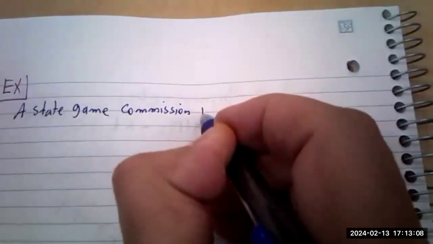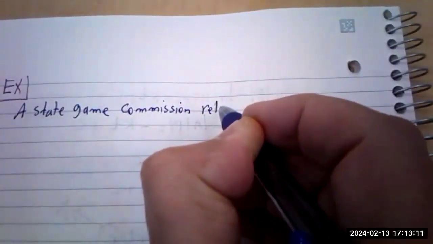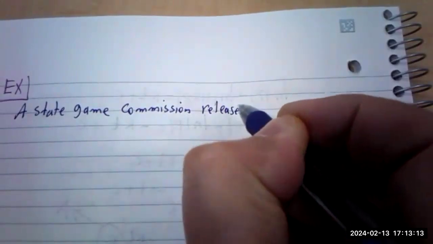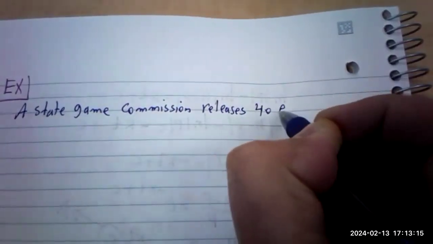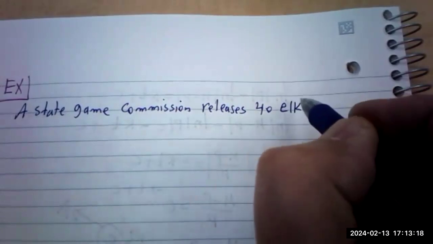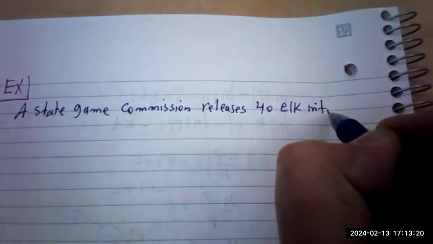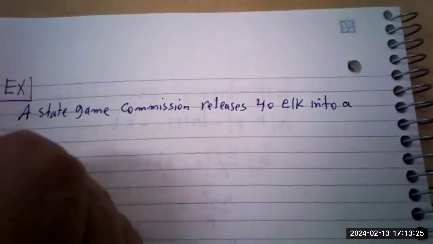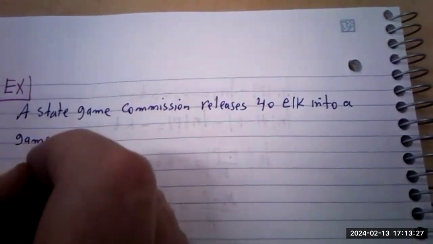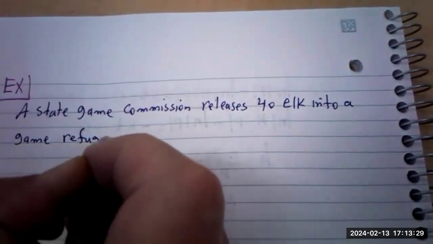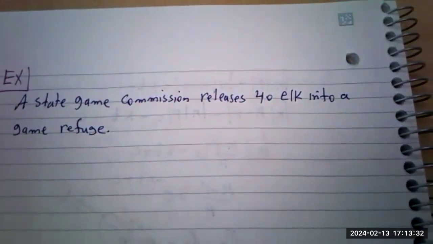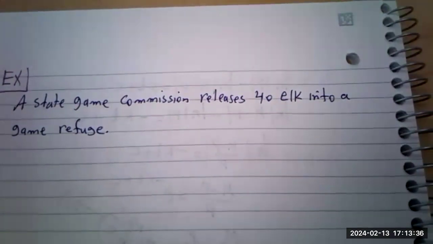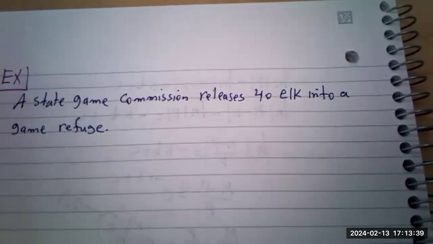The commission releases 40 elk into a game refuge. Okay, we'd like to keep these kinds of animals and take care of them, preserve them if it's the case. So we start with the 40.